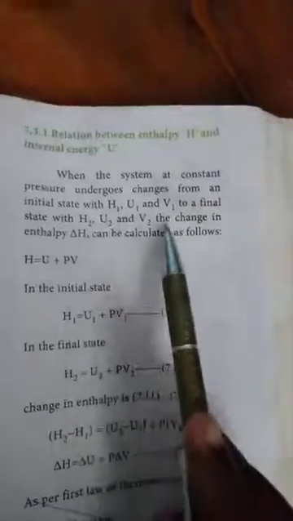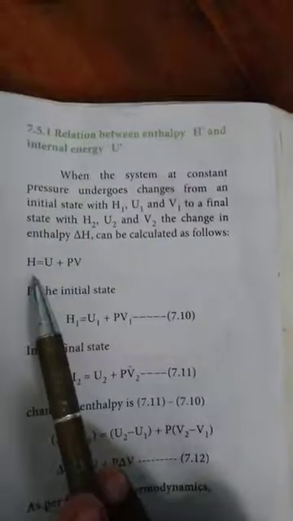When a system at constant pressure undergoes a change from an initial state H1, U1, V1 to a final state H2, U2, V2, we can write the change in enthalpy. The enthalpy formula is H equals U plus PV.